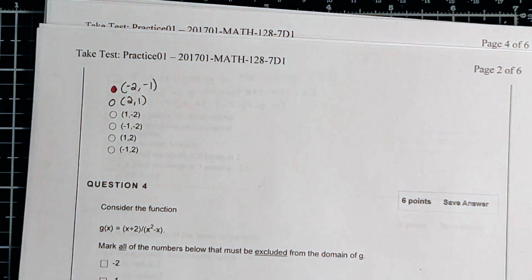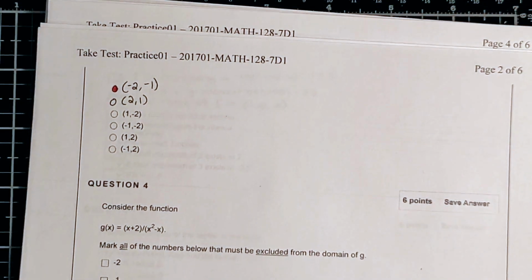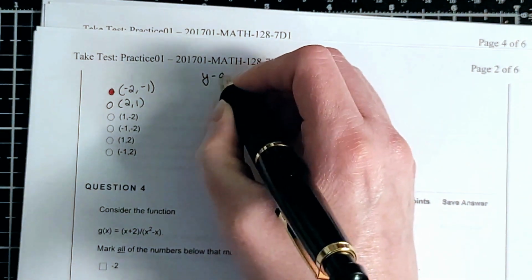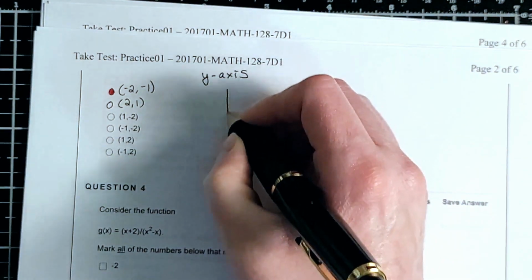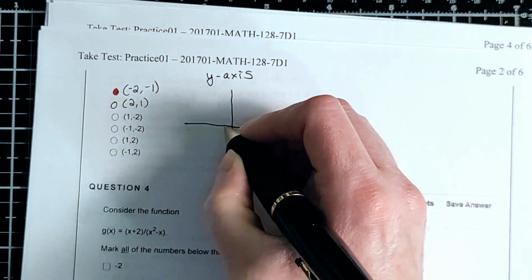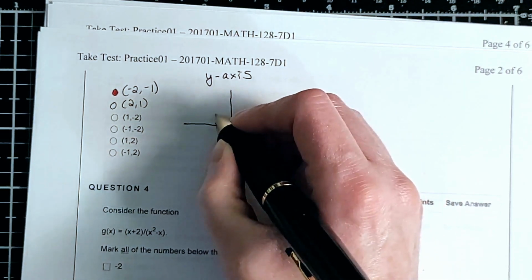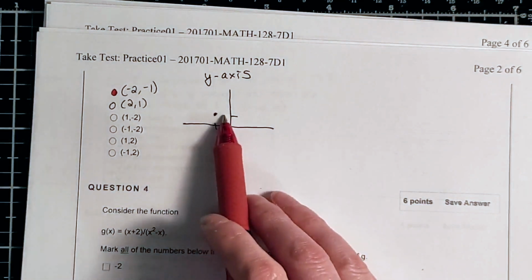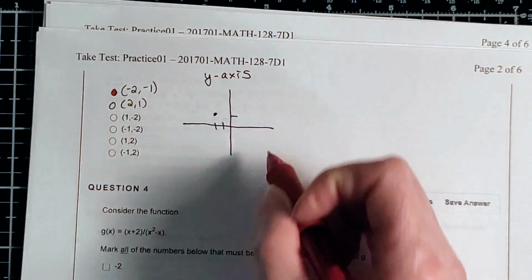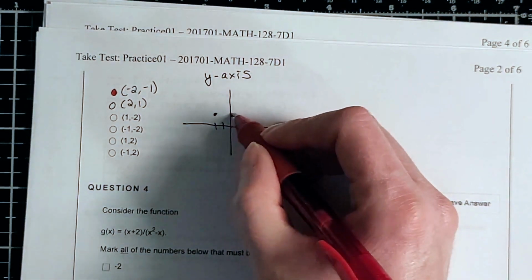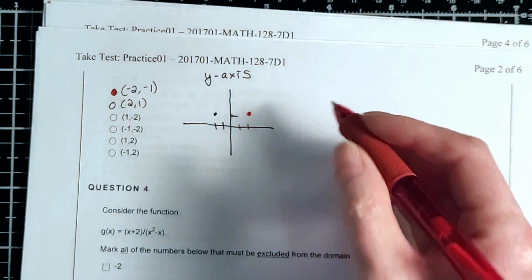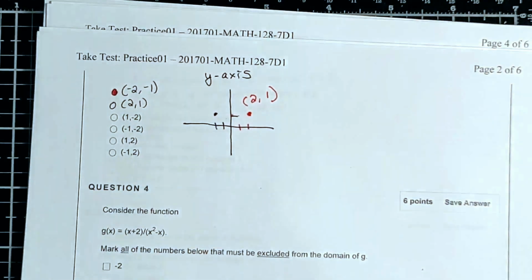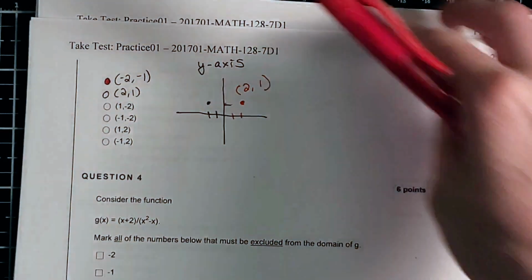Now, if they gave you the exact same coordinate, but they want the y-axis instead, so that was -2, 1 was our original, and if it asks for the y-axis, you would count 1, 2 spaces away from the y-axis. So I would go 1, 2 spaces away, so we would be at +2, +1 if it was the y-axis.